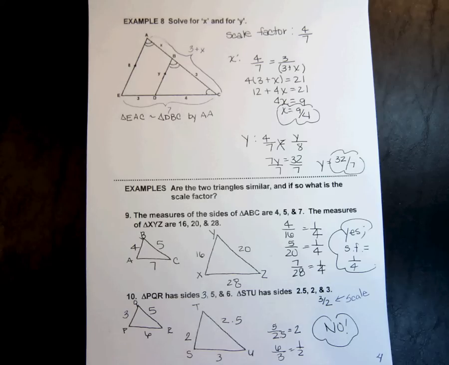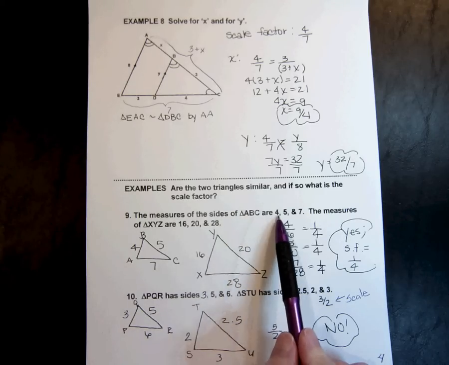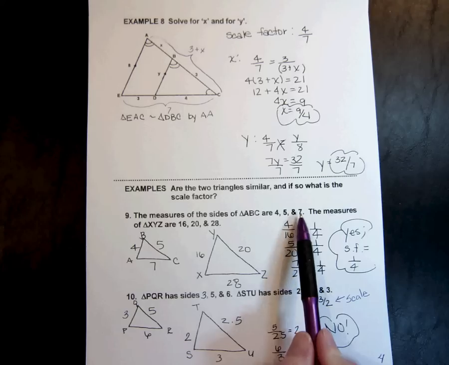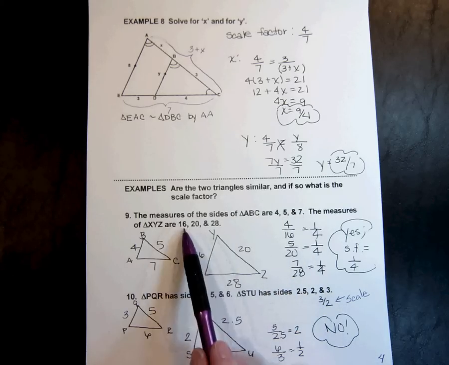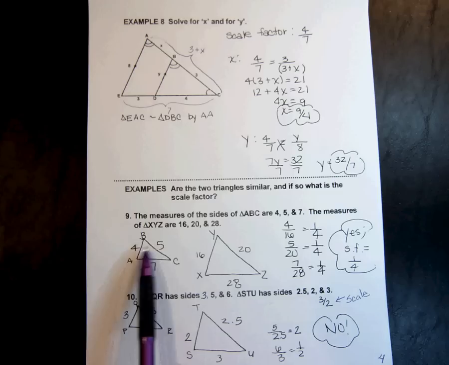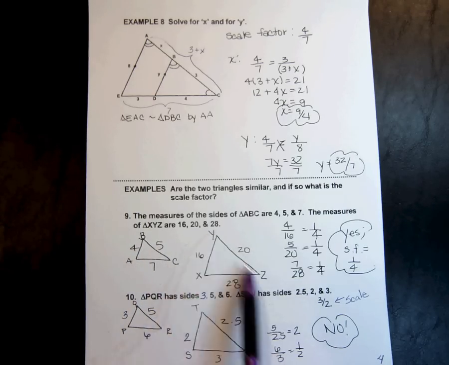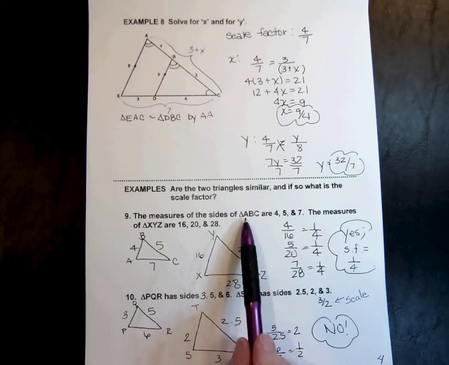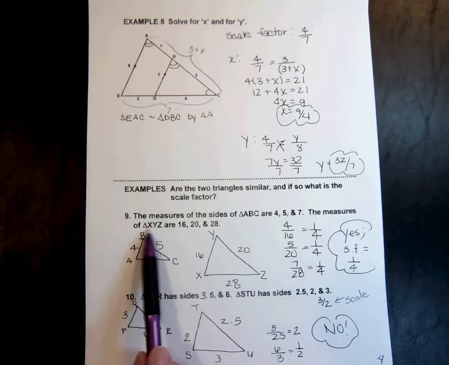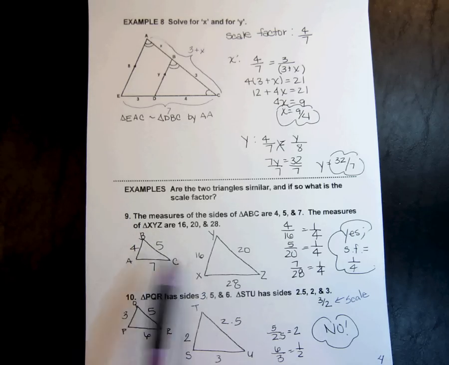The last one, if we want to find the scale, again, remember when we did this with the sides, well, they just drew it. 4, 5, 7. The measures of the others are 16, 20, 28. Keeping the smallest, the middle, the large, small, middle, large. Labeling it as such, the same corresponding AB would be the same as XY. First, figure out the scale factor.